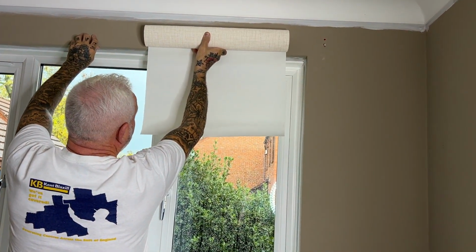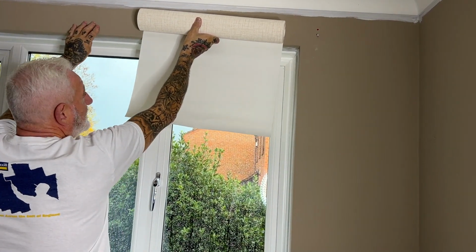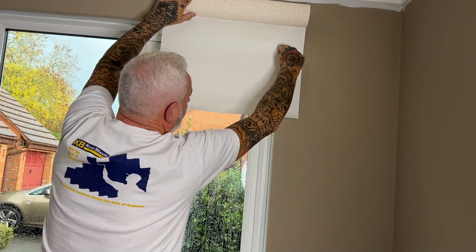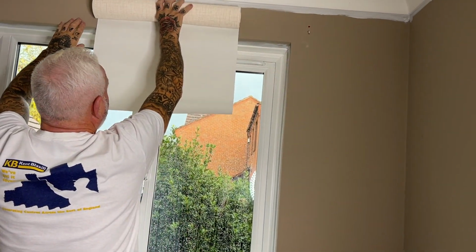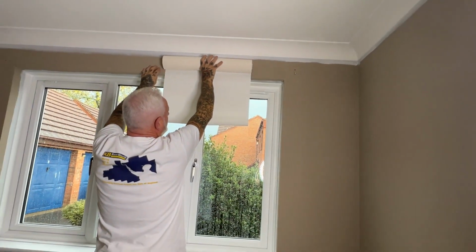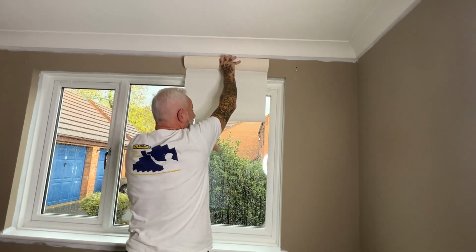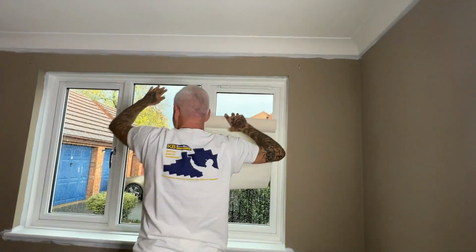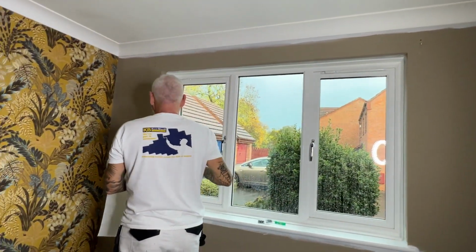The last length has to stop short of this reveal. You can't stop your length across the top here, because you'd have to put a vertical join in. So wherever the last length comes to, the last drop of paper comes to before the reveal, that's where you stop, and then you'd have to put a full length in. It might sound complicated, but I'll show you how simple it really is.